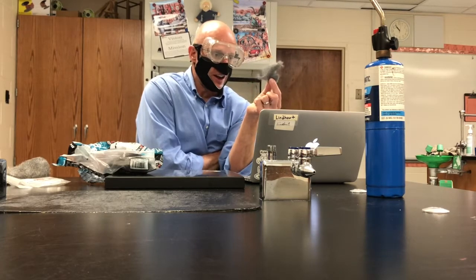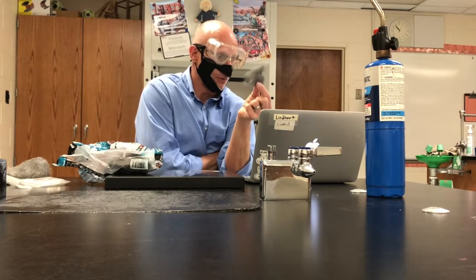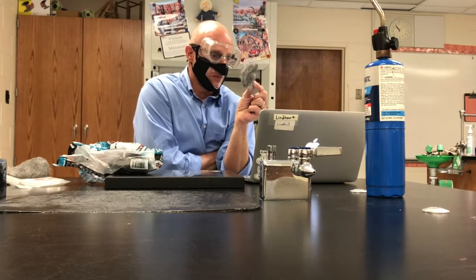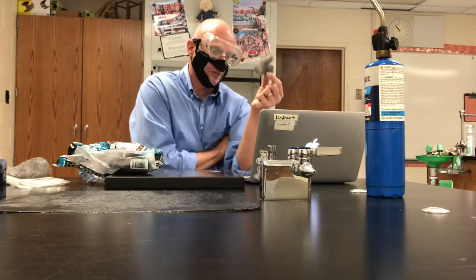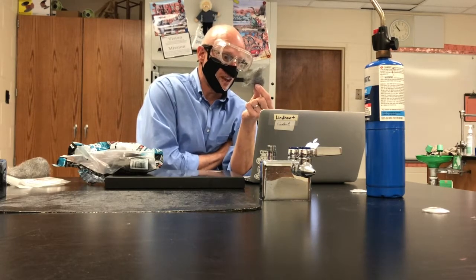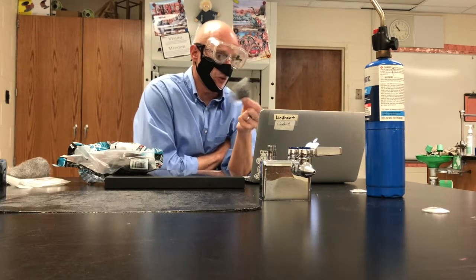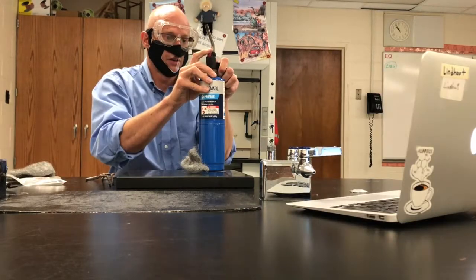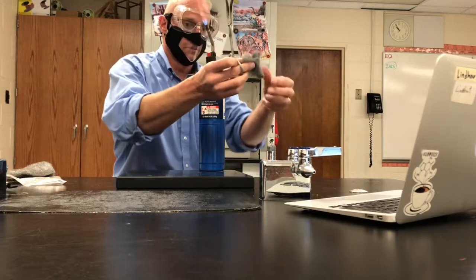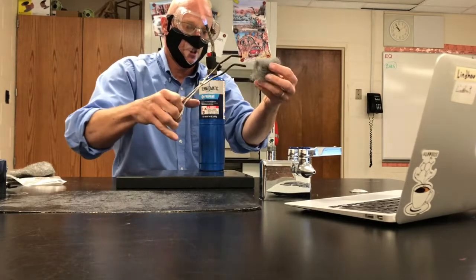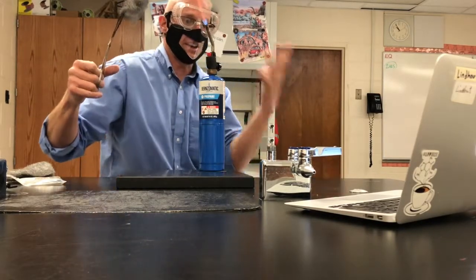So I've got iron particles. That's the only particles I've got. They all look the same. They're all identical. We could represent them with circles. What I'm going to do, though, is I'm going to do a chemical process or a chemical change. I'm going to take my steel wool and I'm going to heat it in the flame.